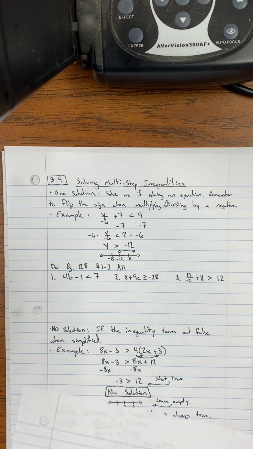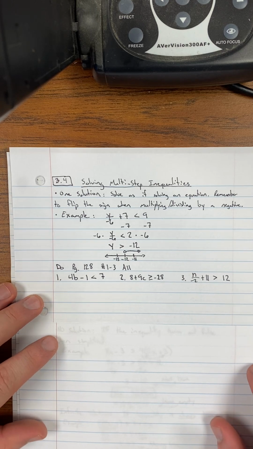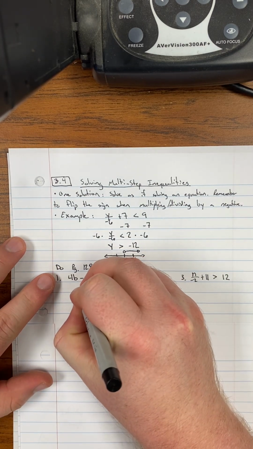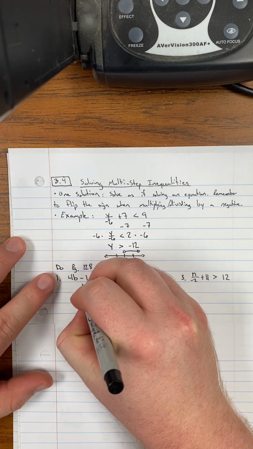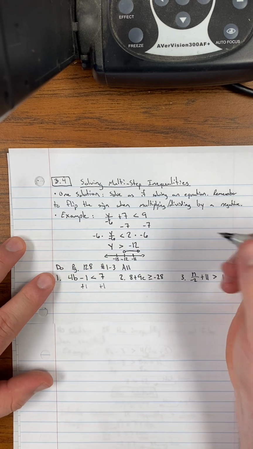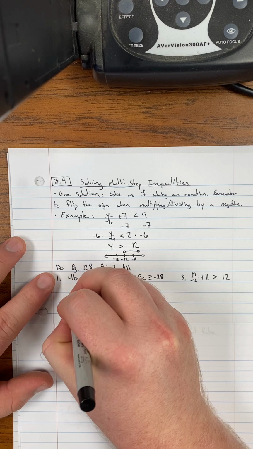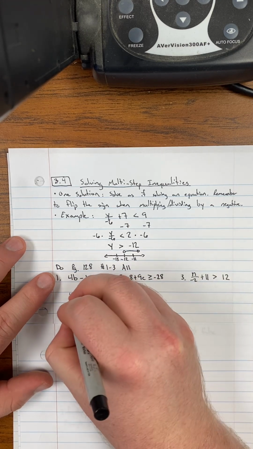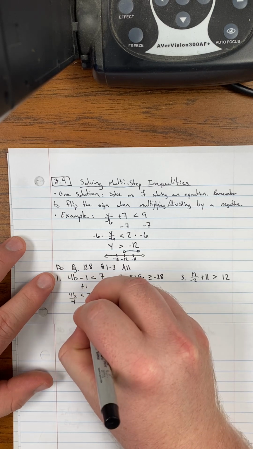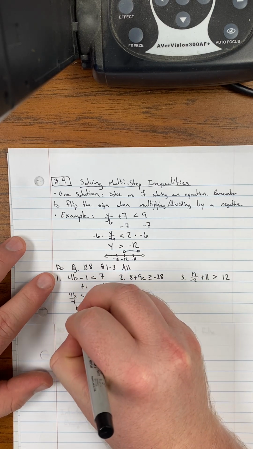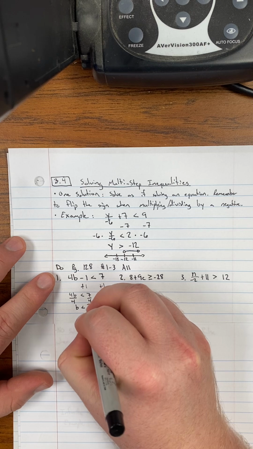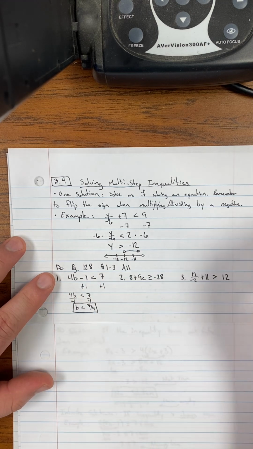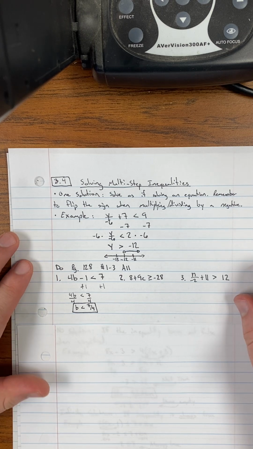Okay, let's go ahead and work through them. So working through number 1, we gotta add 1 to both sides to start. And that gives me 4b is less than 7. Divide by 4. Divide by 4. And I get b is less than 7/4. And there's nothing wrong with leaving your fraction just like that, okay?